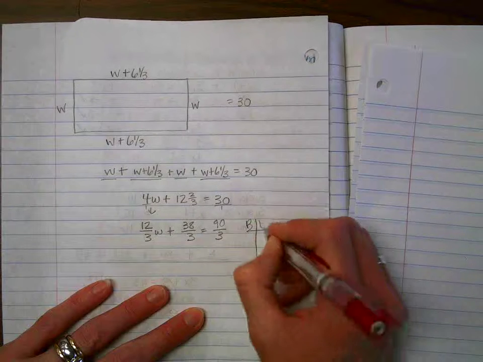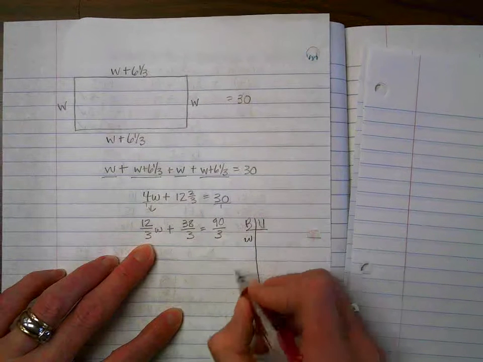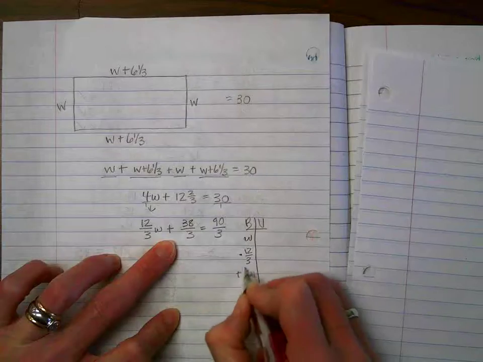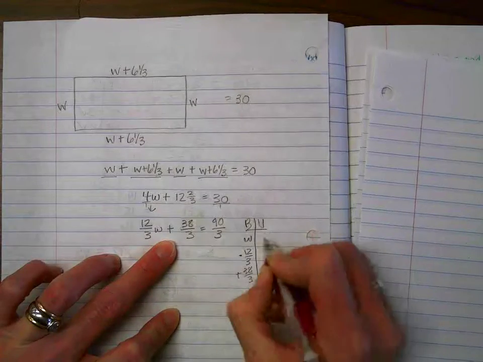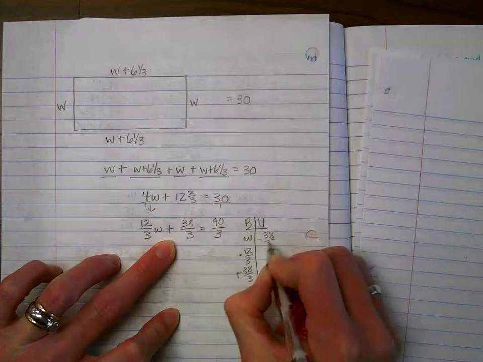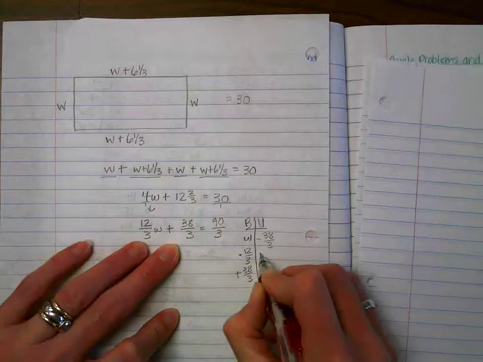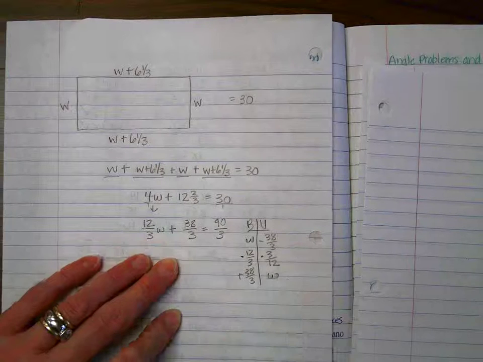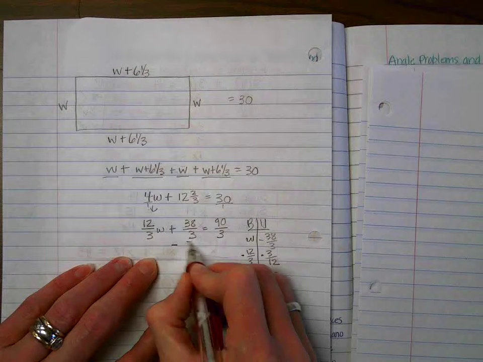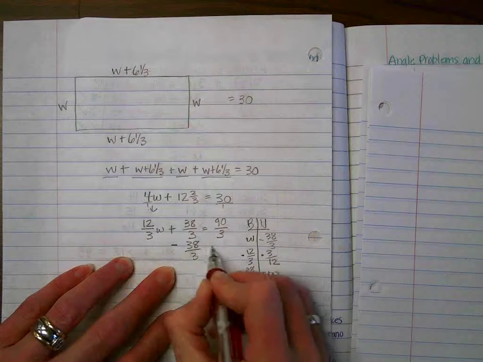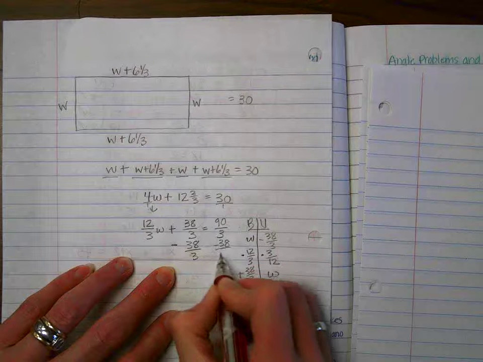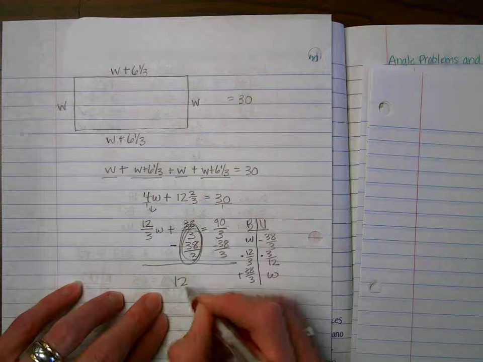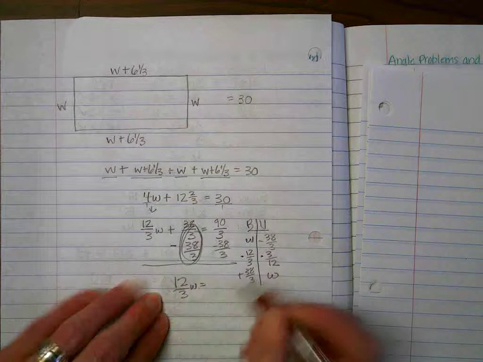And now we can use our BU chart. Okay, so build and undo. Variable is W. Multiply it by 12 thirds. Add 38 thirds. So we have to subtract 38 thirds. We have to multiply by the reciprocal. And then we should get W. So let's try. Minus 38 thirds from both sides. That's creating our zero pair right there.